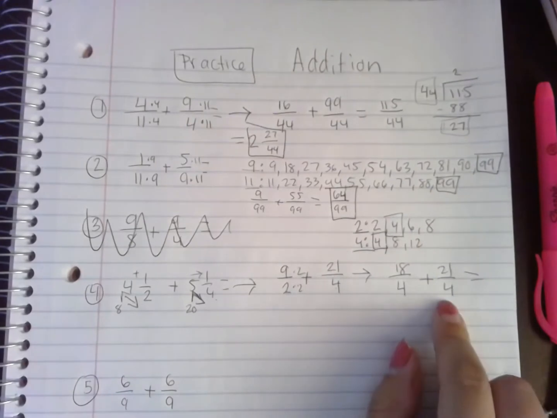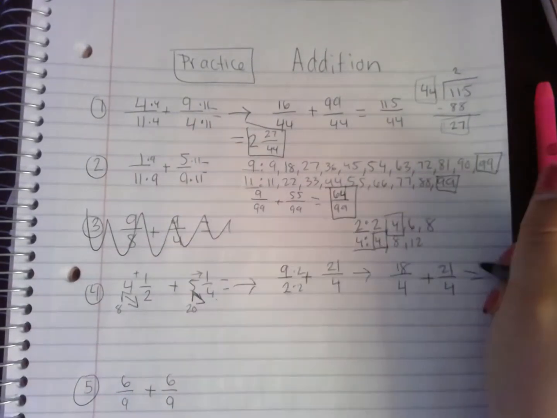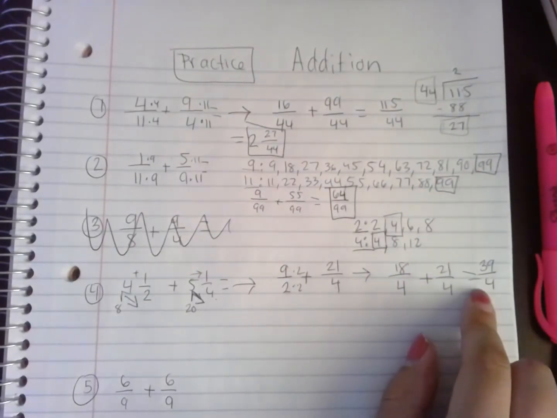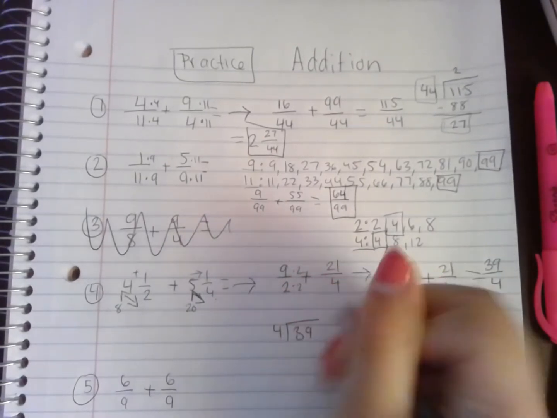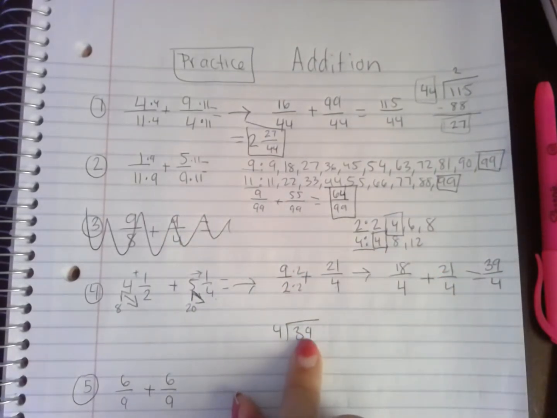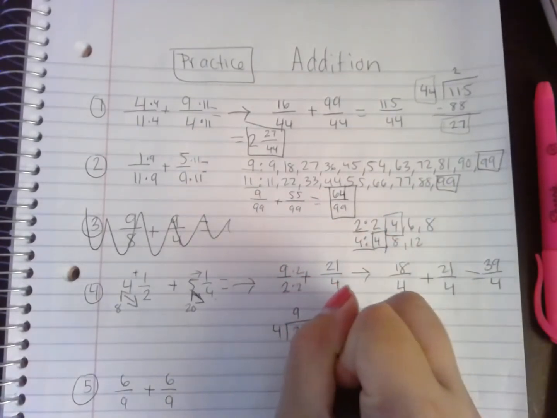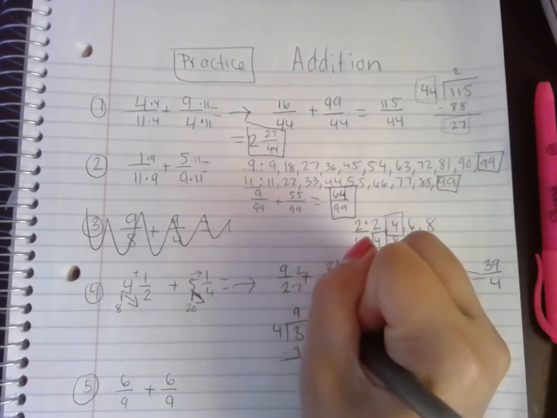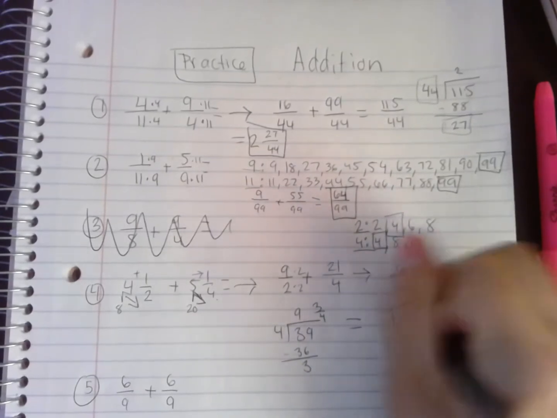Now if they have the common denominator, I'm just going to add my numerators. 18 plus 21 will give me 39 over 4. Turn this into a mixed number again. So 39 divided by 4. How many times does 4 go into 39? That will make it 9 times, 36. And that will just give me 3 fourths. So your final answer is going to be 9 and 3 fourths.